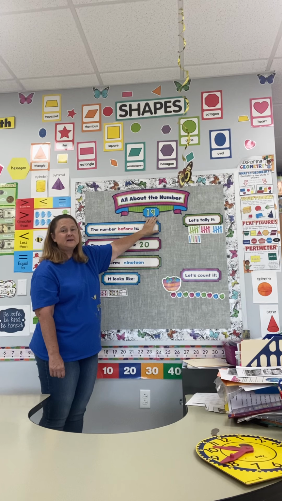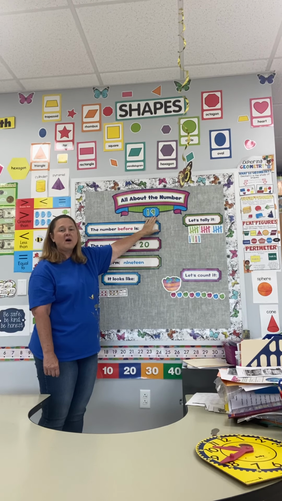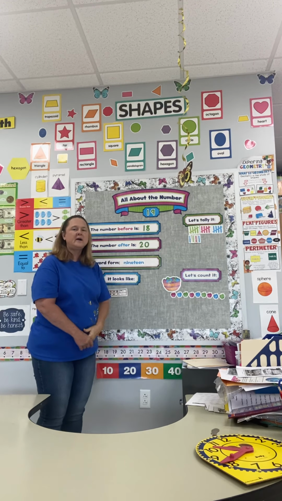Miss Greer chose the number 19 with my grandson, Mac. 19 ends in a 9, which makes it an odd number. Remember, all odd numbers end in 1, 3, 5, 7, or 9.